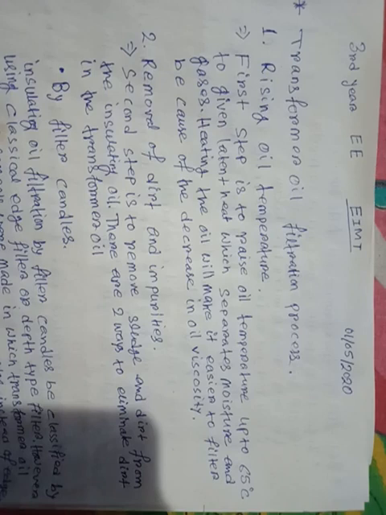Raising the temperature up to 65 degrees Celsius gives the latent heat which separates the moisture and gases.